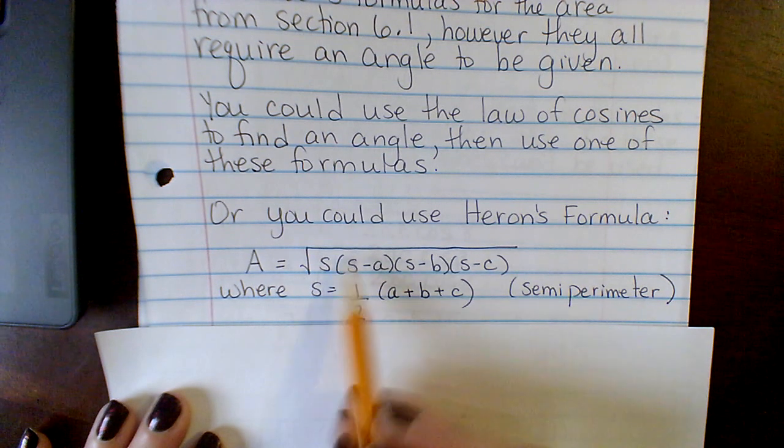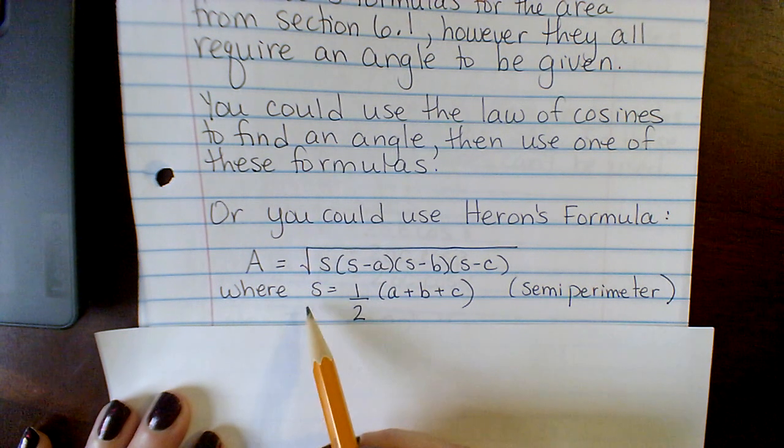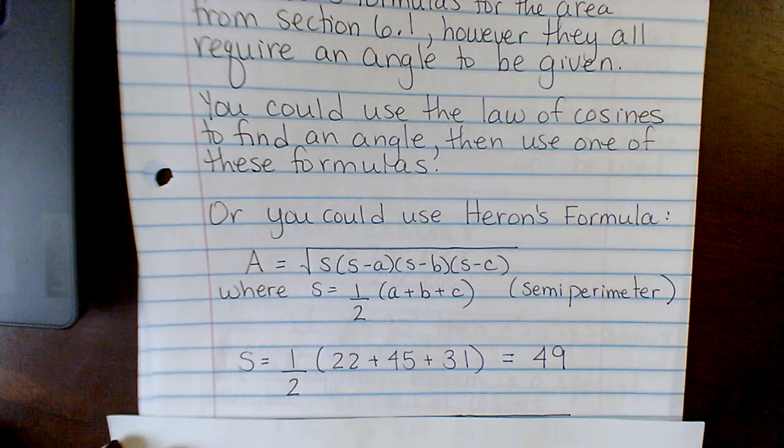It's the square root of S times S minus A times S minus B times S minus C, where S is called the semi-perimeter, as in half of the perimeter. You know, like a semicircle is half of a circle. This is half of the perimeter. So this just becomes a plug and chug.